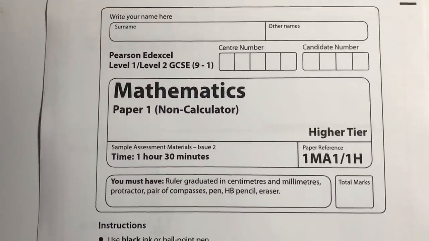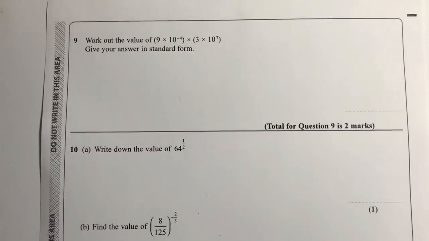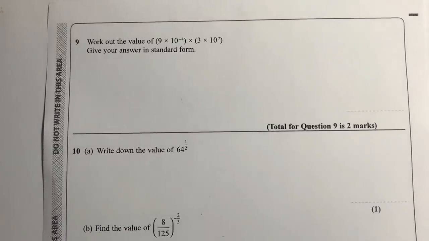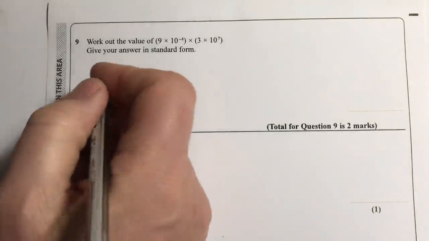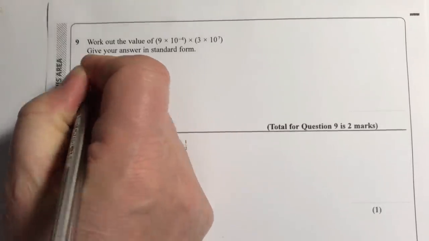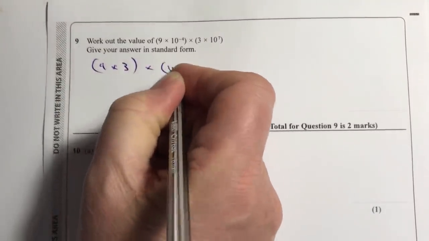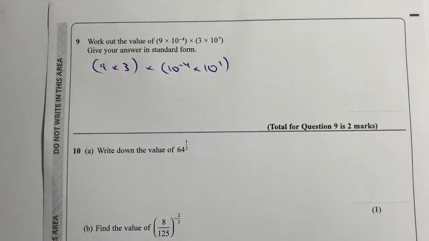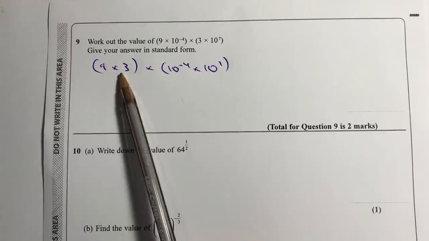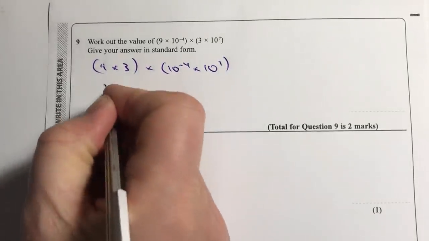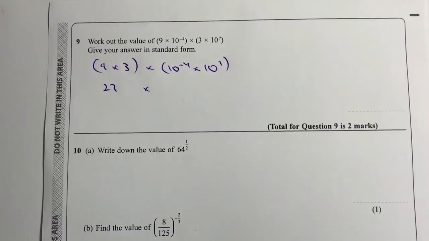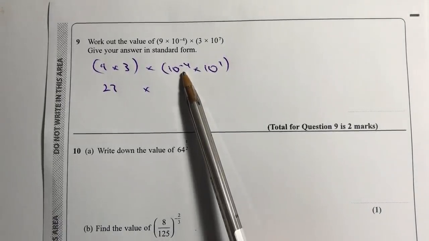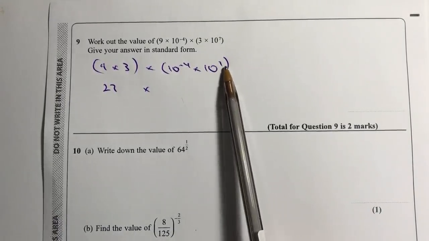Okay, so for this particular one now, we're going to be looking at question 9 onwards, and this is a fairly standard form type question. The easiest way of doing this is actually to separate the calculation, so I'm going to get 9 times 3 from the actual standard form itself, and you can see here what I've done is I've separated those up to 9 times 3, which is going to be 27, and then the standard form element of it is 10 to the power of minus 4 times 10 to the power of 7.